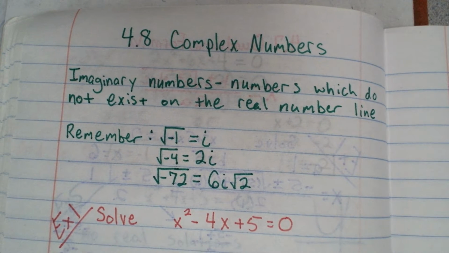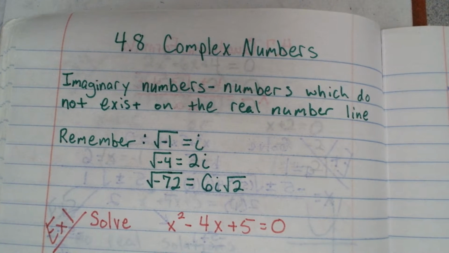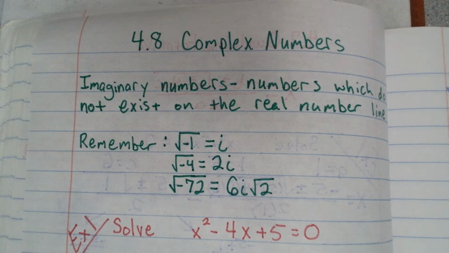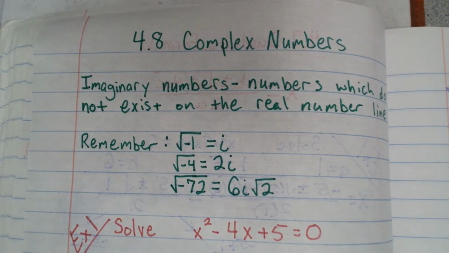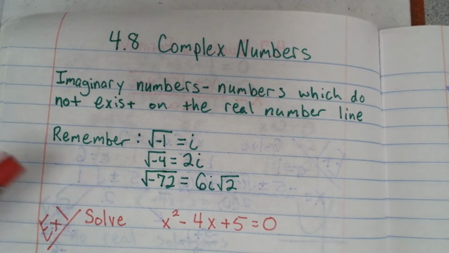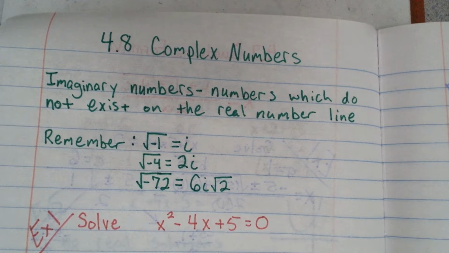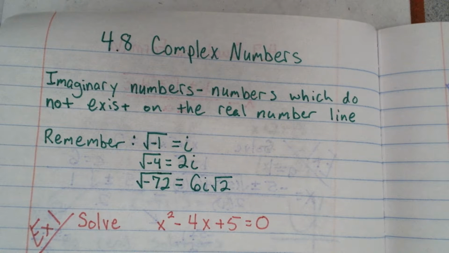Okay, hello. Today we're going to move on to 4.8 complex numbers, and this is going to be the last section that we do in this chapter together. So complex numbers are also known as imaginary numbers. And remember, these are numbers which do not exist on the real number line.